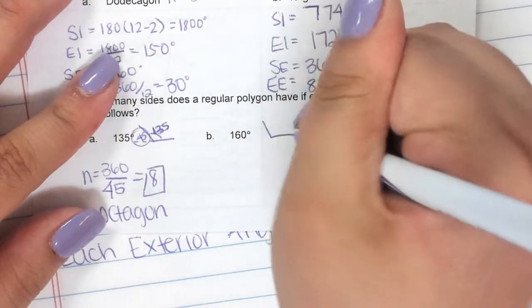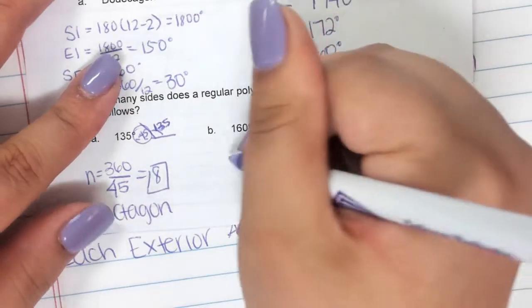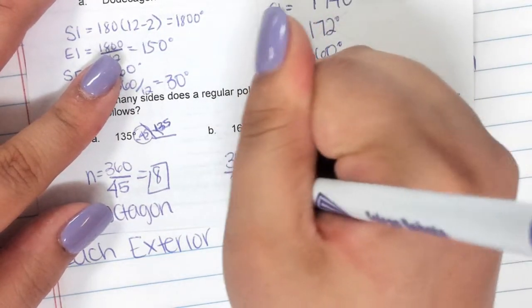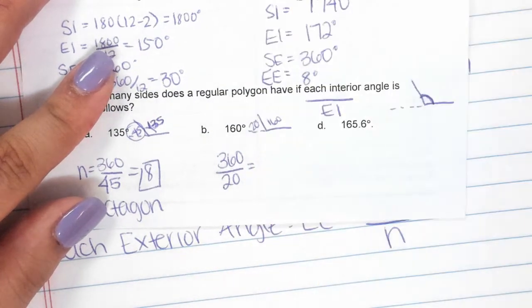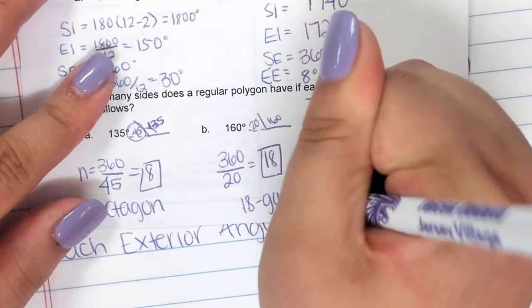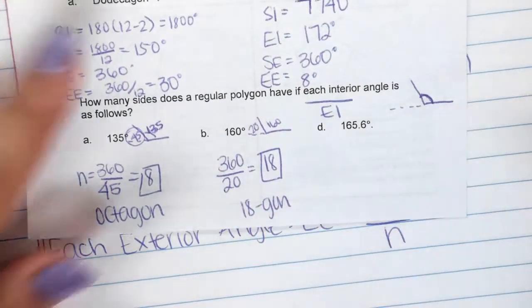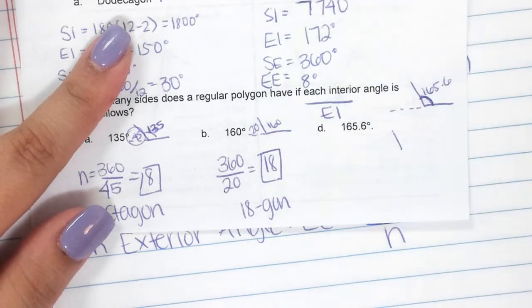Same thing right here. If this is 160, what's that going to be? 20. So 360 divided by 20 is 18. So this is an 18-gon again. Last but not least, I'll use that picture. 165.6.